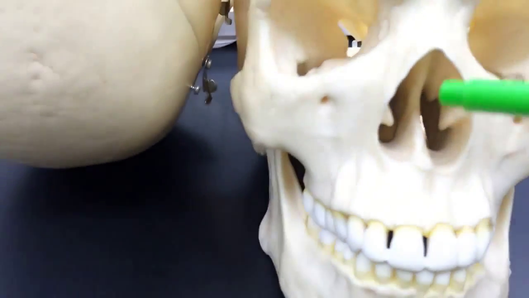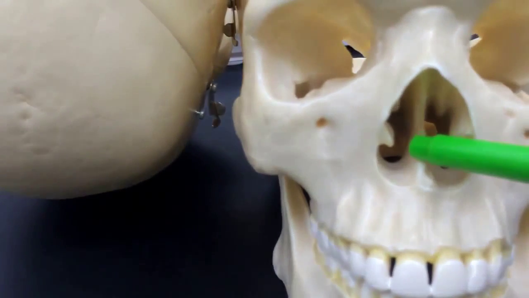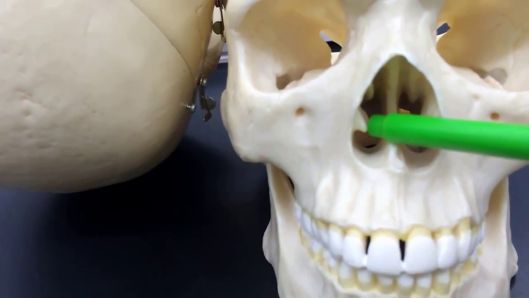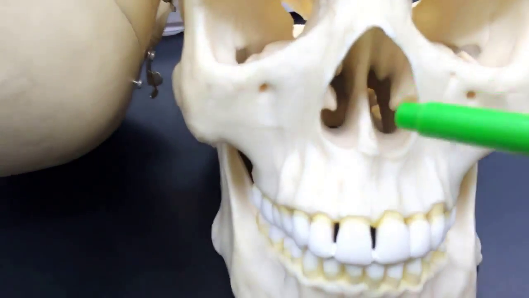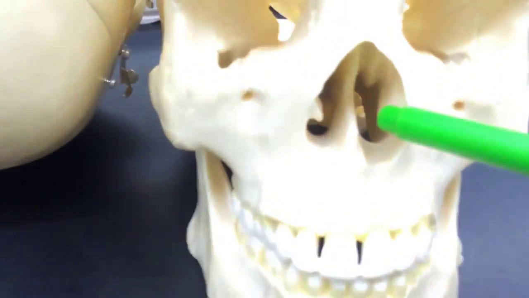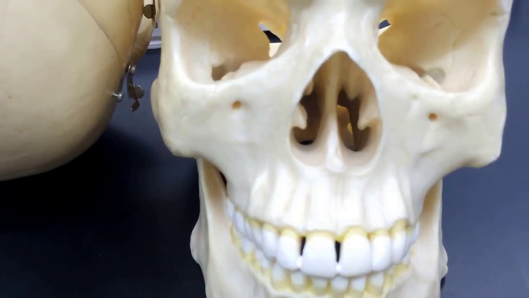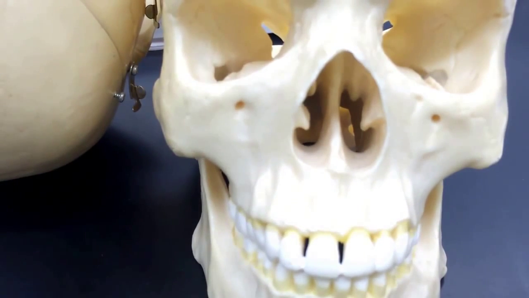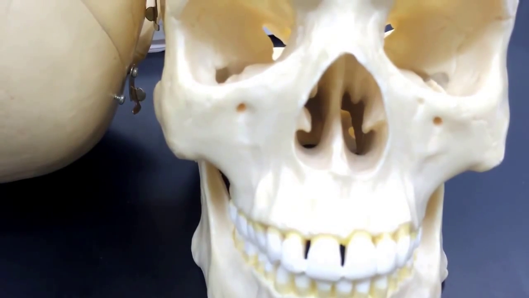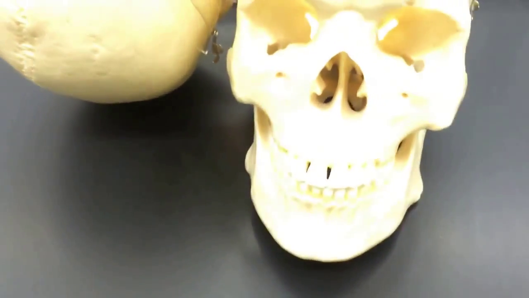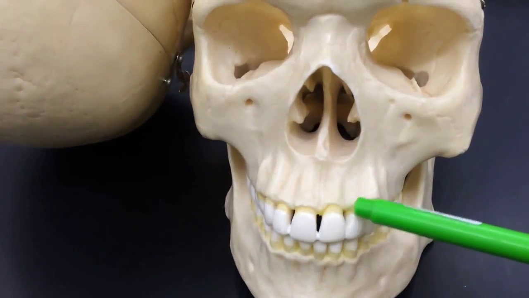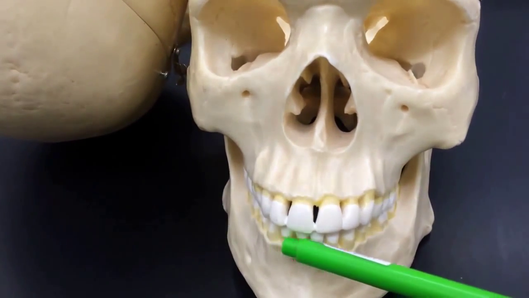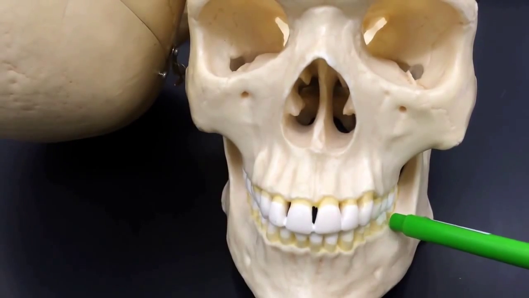The vomer, which is this right here, and the inferior nasal concha right over here. This is the right inferior nasal concha, and this would be the left inferior nasal concha. In addition, we have the alveolar margins, which are found in this region here, right here, and over here as well.